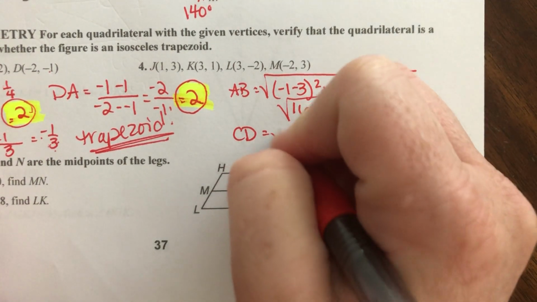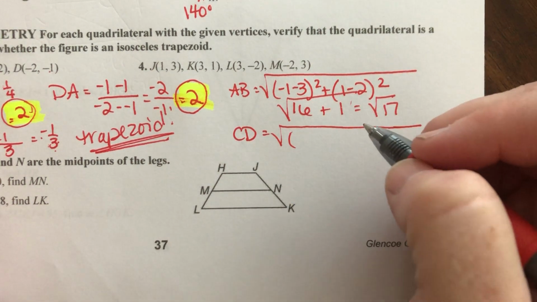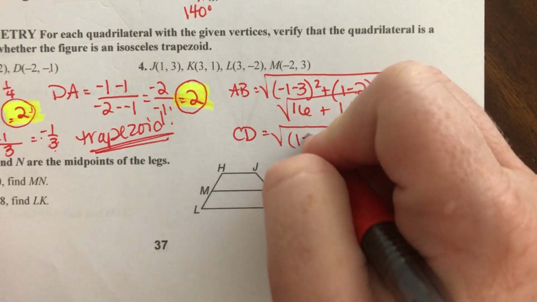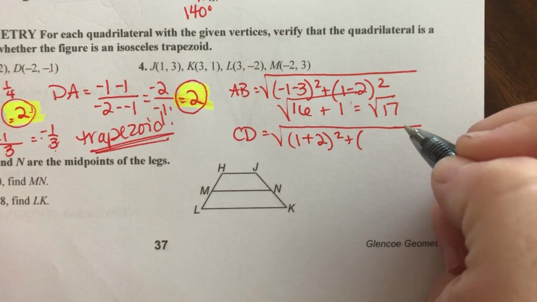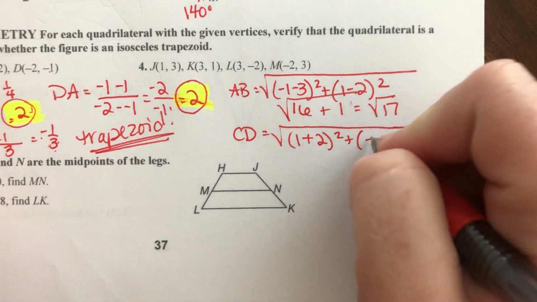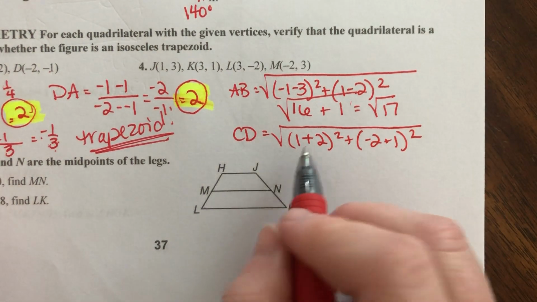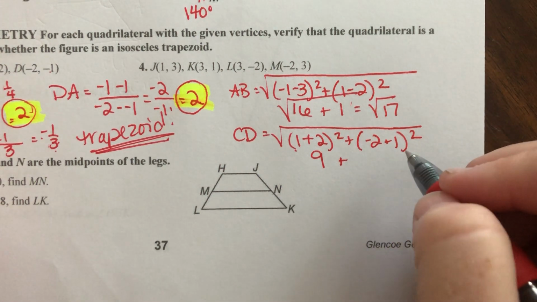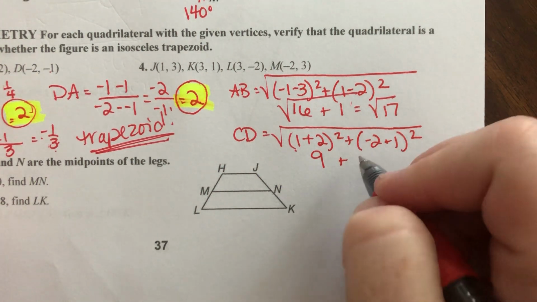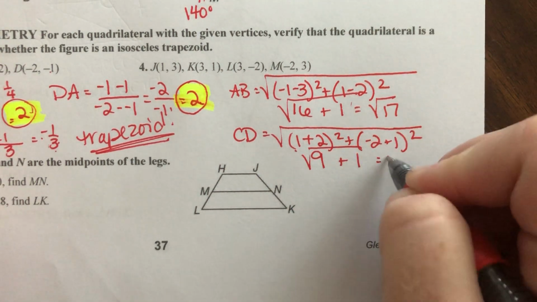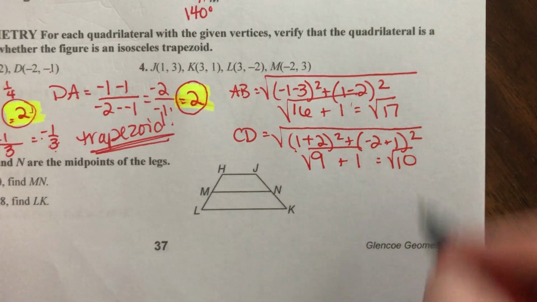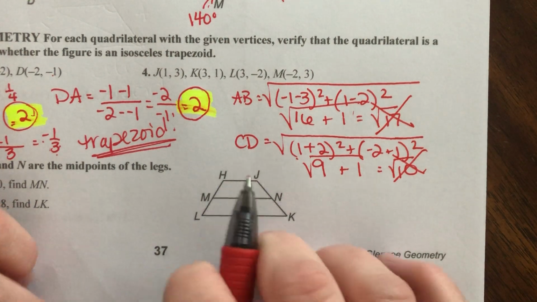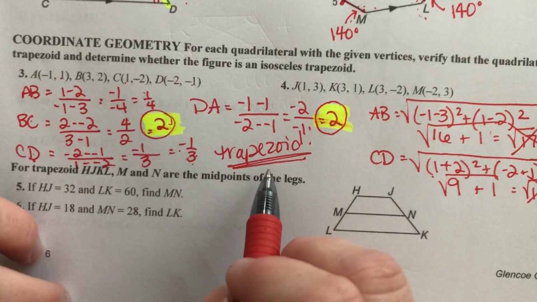All right, so square root of (x minus x) squared, (1 minus negative 2) squared plus (y minus y) squared, (negative 2 minus negative 1) squared. 1 plus 2 is 3. 3 squared is 9. Negative 2 plus 1 is negative 1. Negative 1 squared is 1, and that's square root of 10. So they are not the same length. So this is not an isosceles trapezoid. It's just a regular trapezoid.